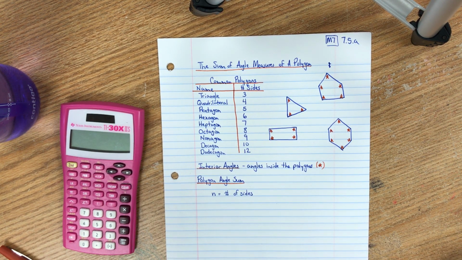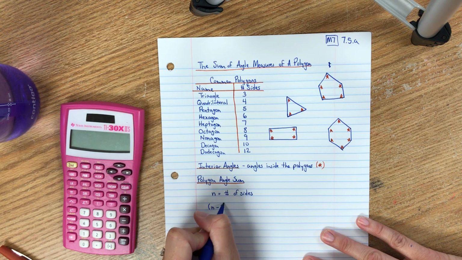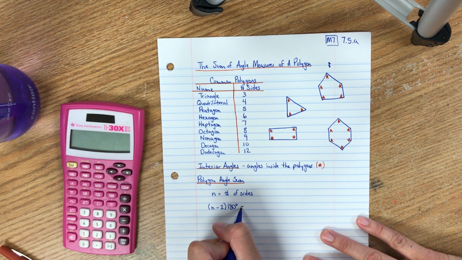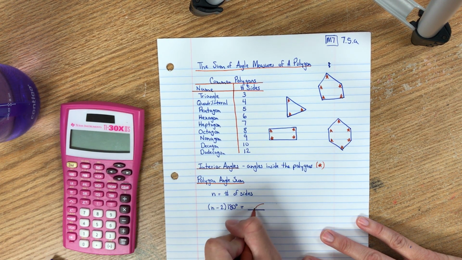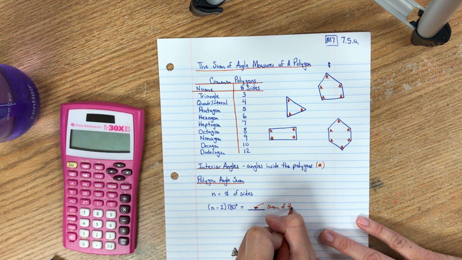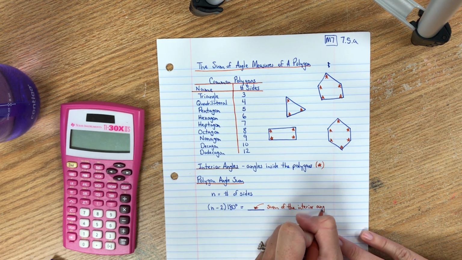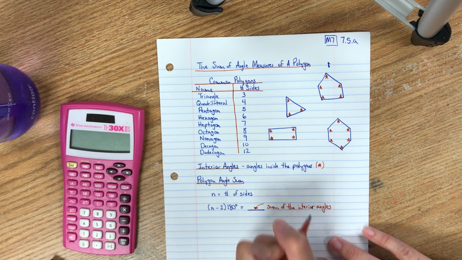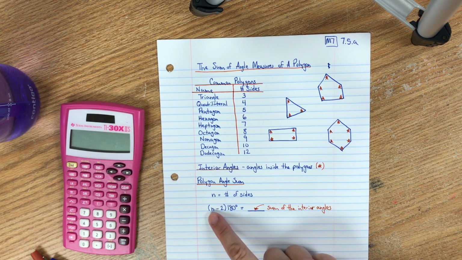The way to figure out the sum of the angles is you would do n minus 2 and then multiply that by 180 degrees. And then that will give you the sum of the interior angles. So pause the video if you need to and get this all written down because you need that information. It's going to be very important. Okay. All right, so let's talk about how we use this.